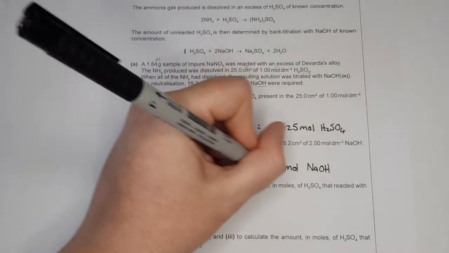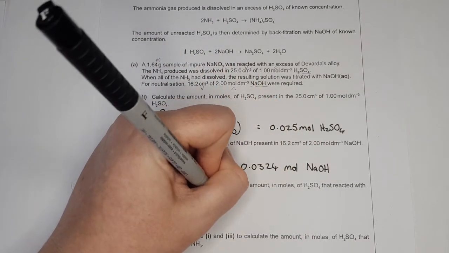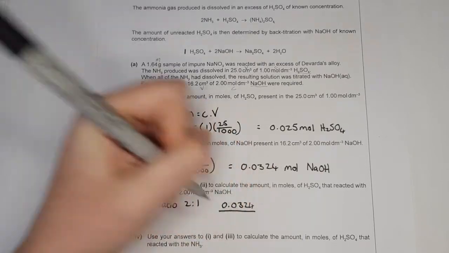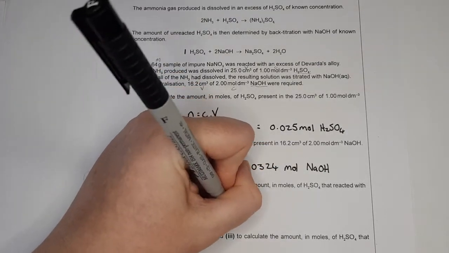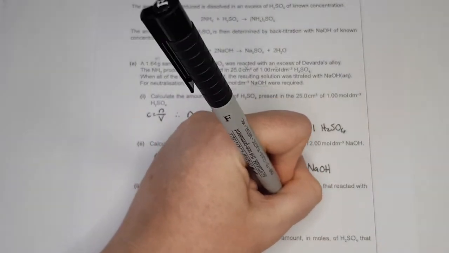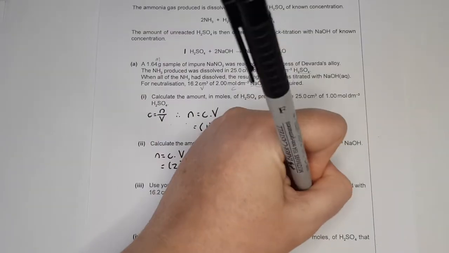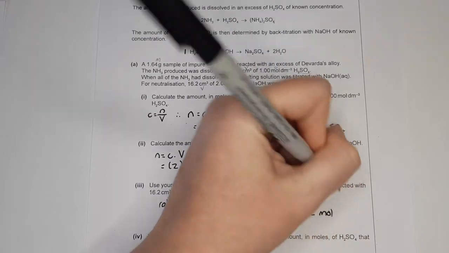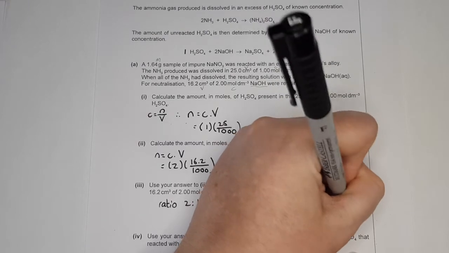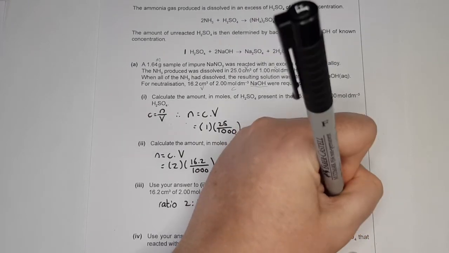So I'm going to take the amount of moles of the NaOH, the 0.0324, and I'm going to halve it by dividing it by 2 because of the ratio. And I'll get an answer of 0.0162 moles of H2SO4.